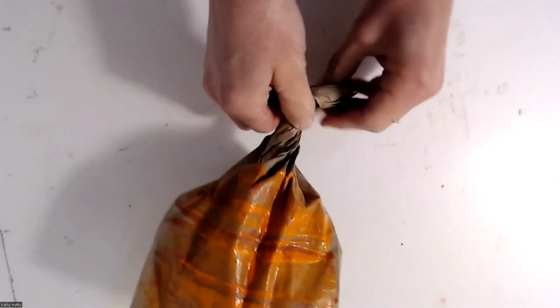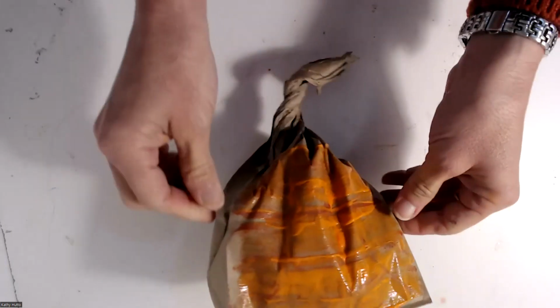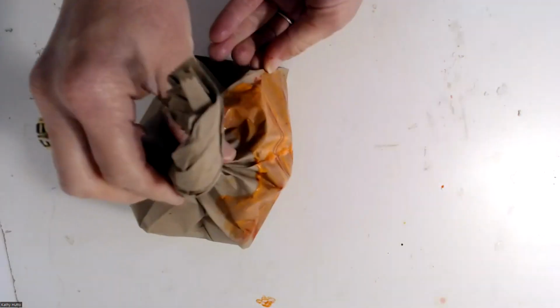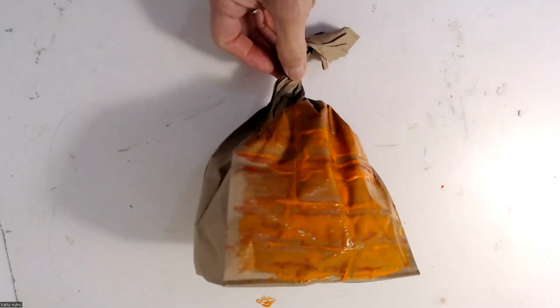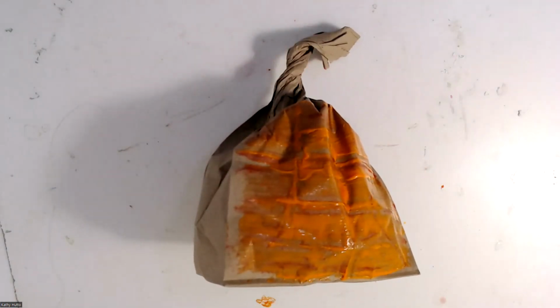Okay, so there you have it. That's my pumpkin stem. And the neat thing is this pumpkin will actually stand up. So that is our art project for today. We made a paper bag pumpkin.